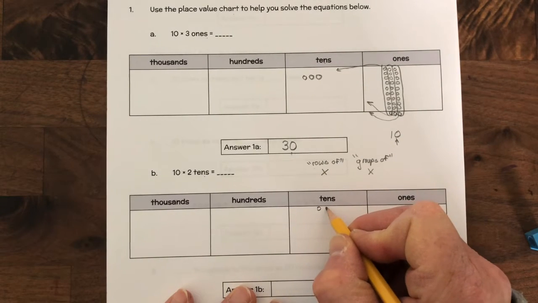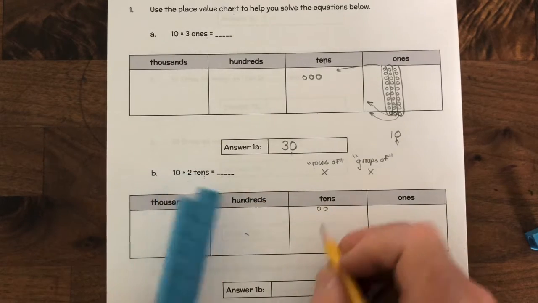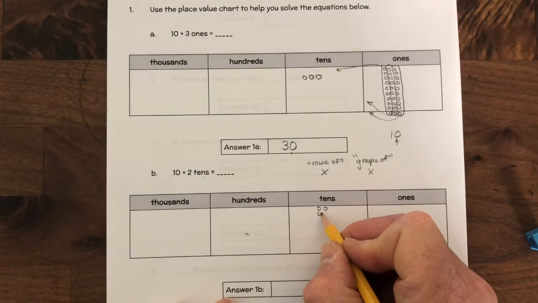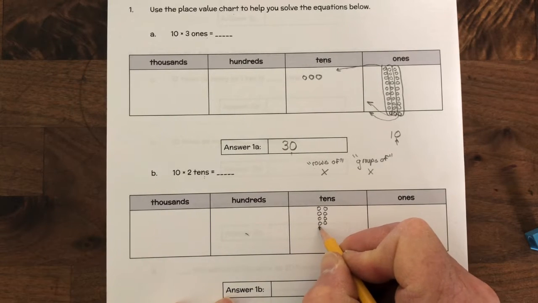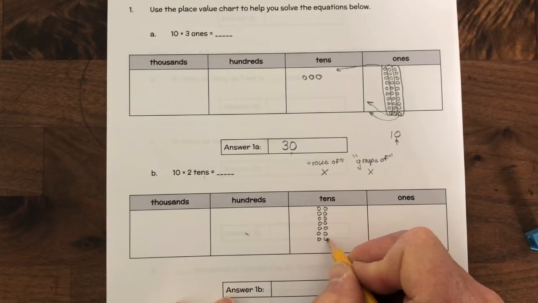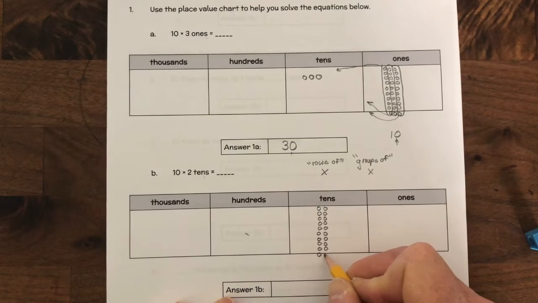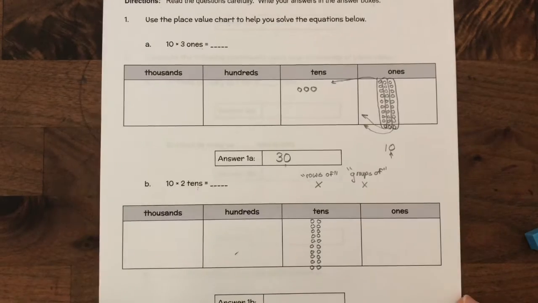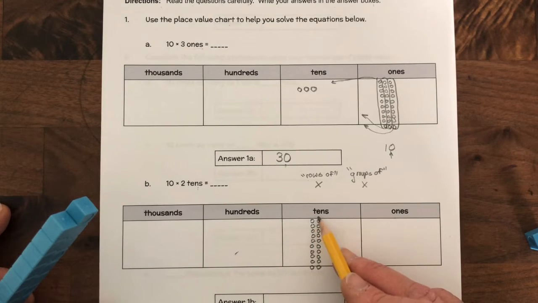So there's my 2 tens, in the tens place, not the ones, because that's what it says right here, tens. And I'm going to make 10 rows. There's 2 rows, 3 rows, 4 rows, 5 rows, 6 rows, 7 rows, 8 rows, 9 rows, 10 rows. 10 rows of 2 tens, okay? These little circles represent tens because I'm in the tens place value.